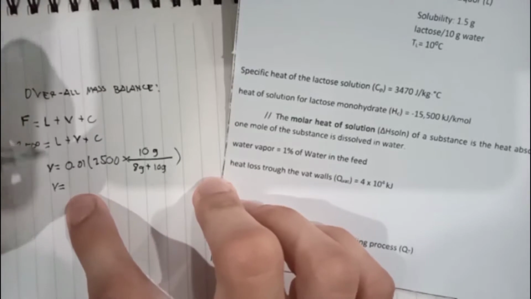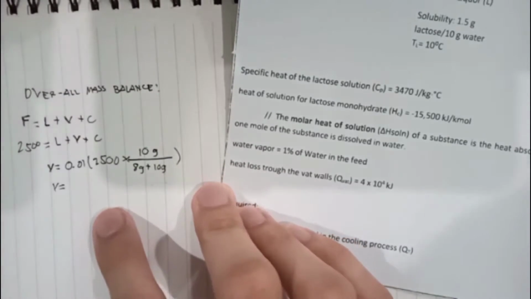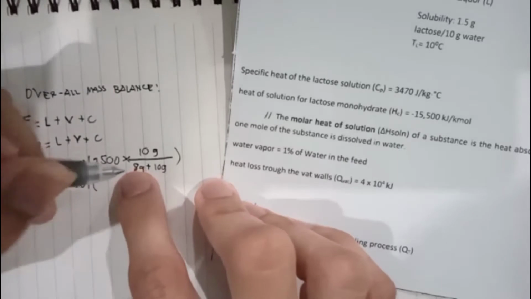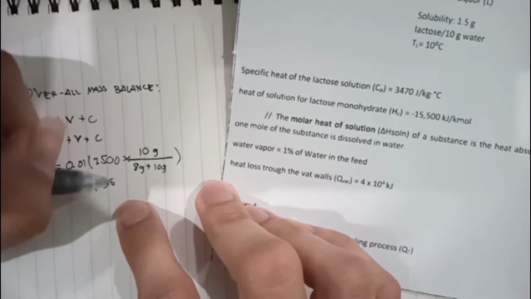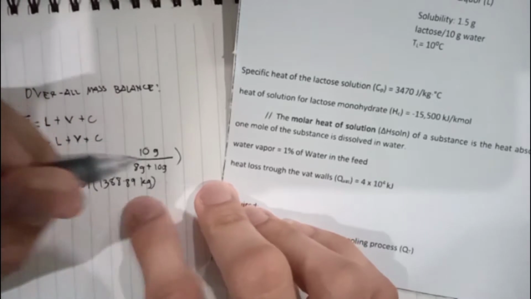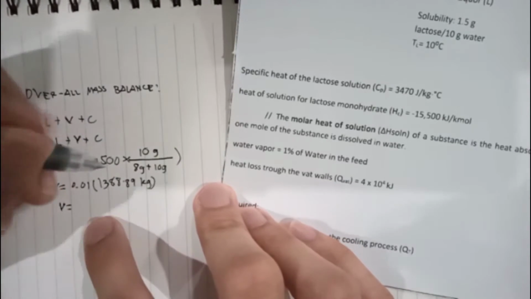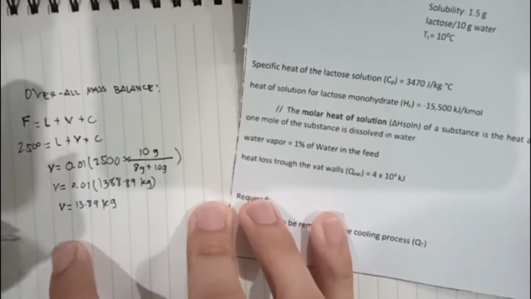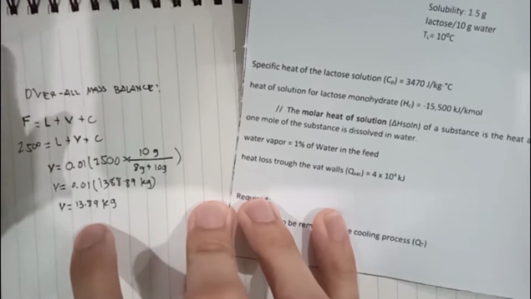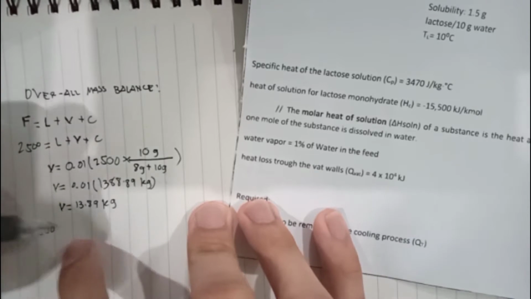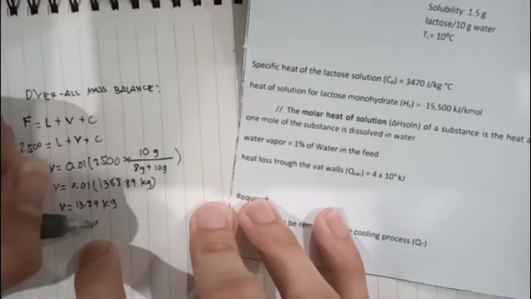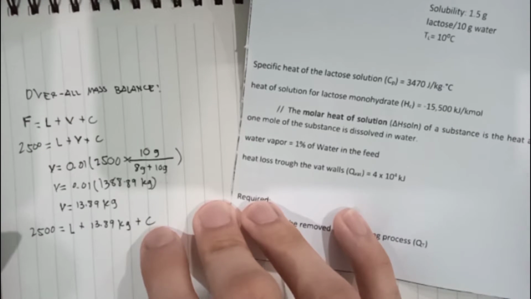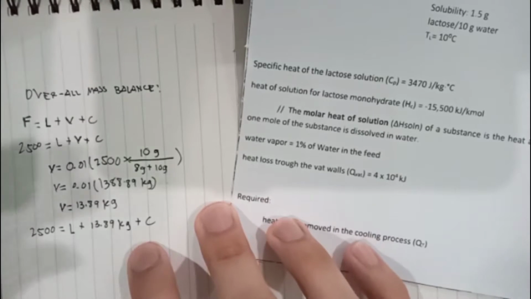So vapor is equal to 0.01 times 1,388.89 kilogram, or our vapor is 13.89 kilogram. So now our overall mass balance is 2,500 equals liquor plus 13.89 kilogram vapor plus crystal, or lactose monohydrate.